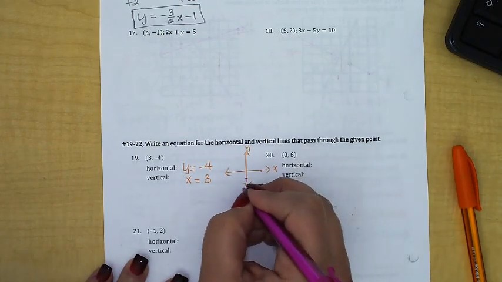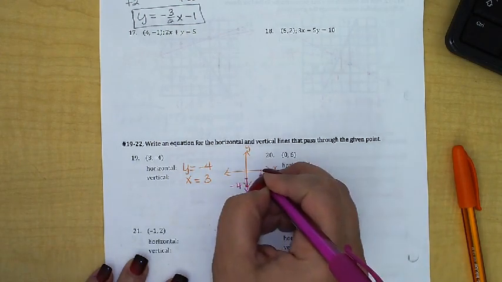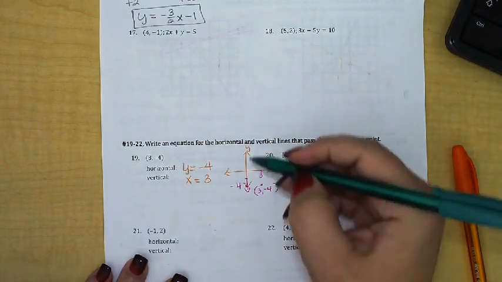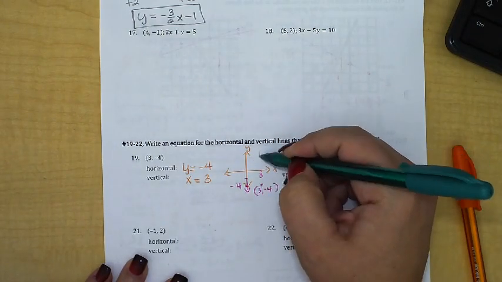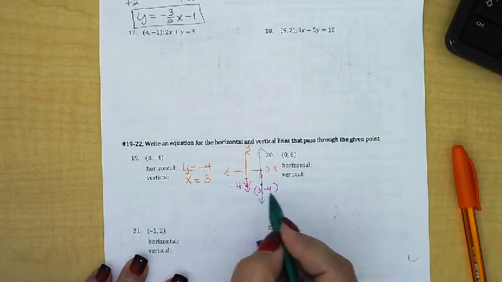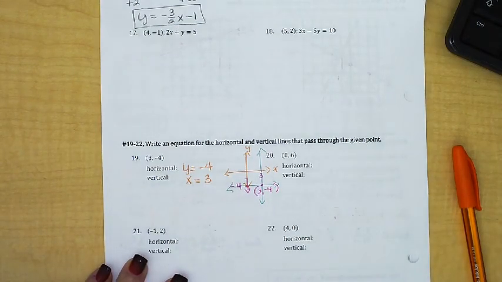So -4 is the y coordinate, and 3 is the x coordinate, and there's our ordered pair. The vertical line that passes through that would be the x equals 3 line, and the horizontal line that passes through that would have the same y coordinate, the y equals -4 line.